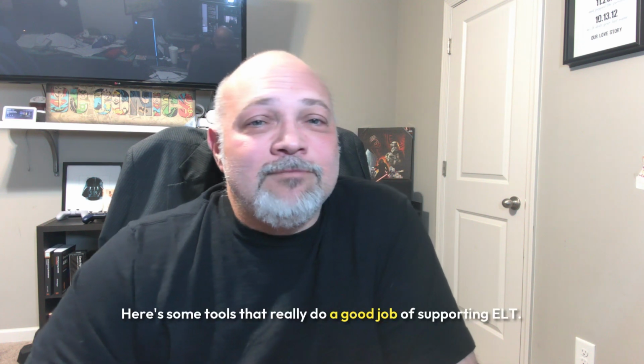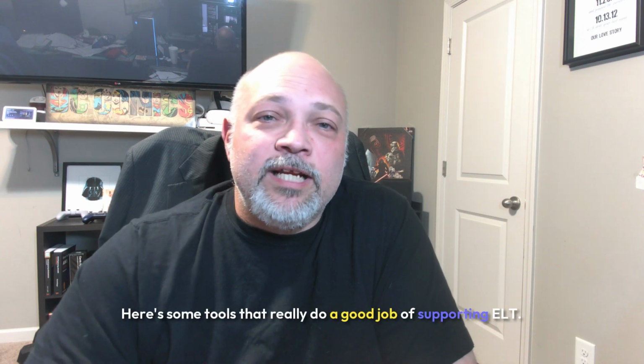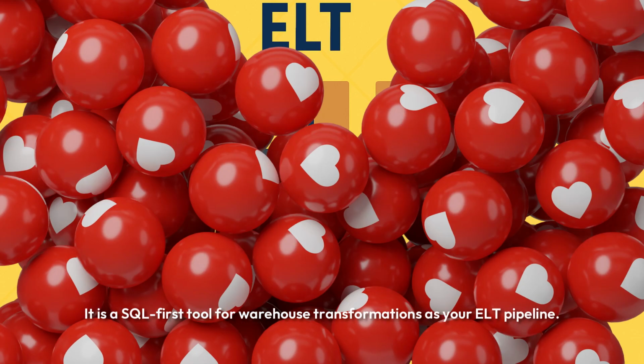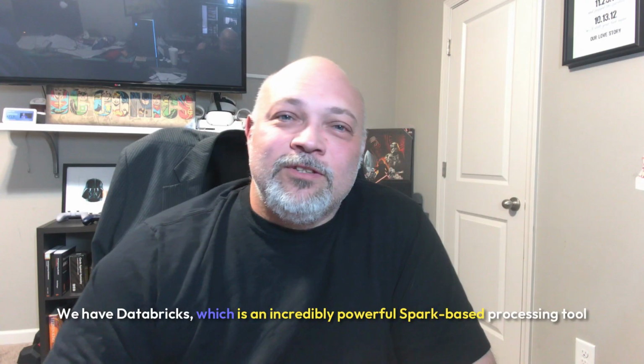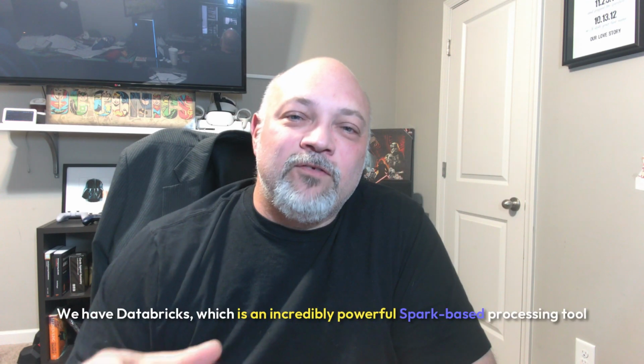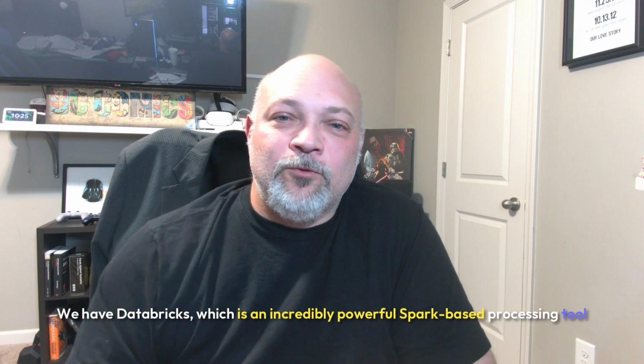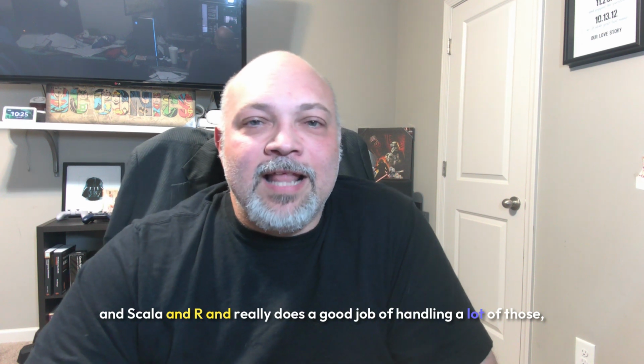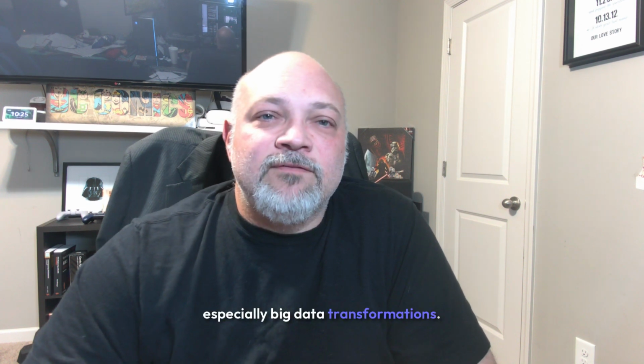Here's some tools that really do a good job of supporting ELT. We have DBT, which is one of our modern data tools, right? It is a SQL first tool for warehouse transformations as your ELT pipeline. We have Databricks, which is an incredibly powerful Spark-based processing tool where you could write notebooks in Python and Scala and R, and really does a good job of handling a lot of those, especially big data transformations.